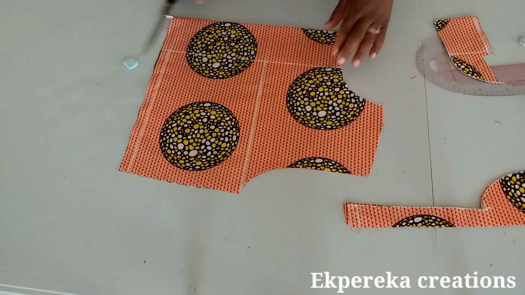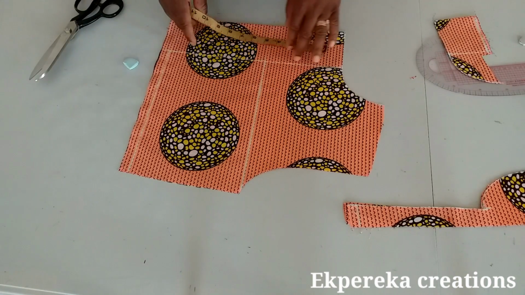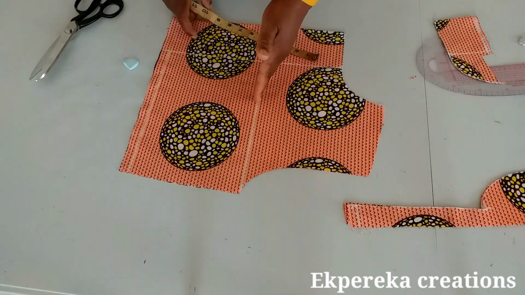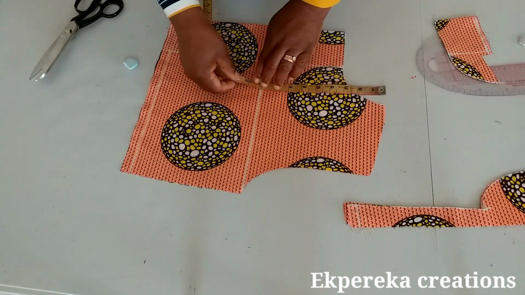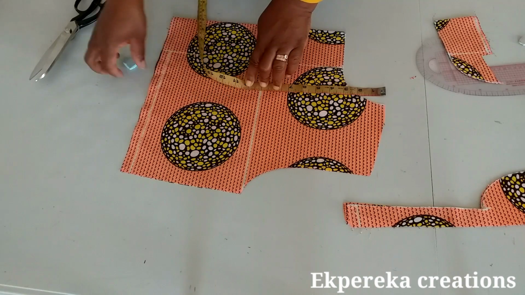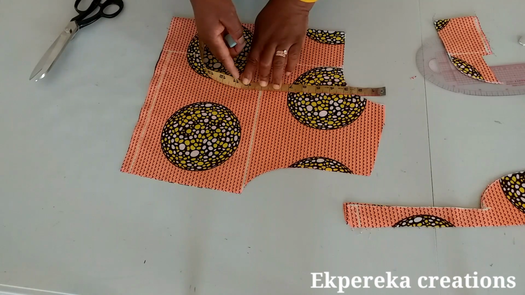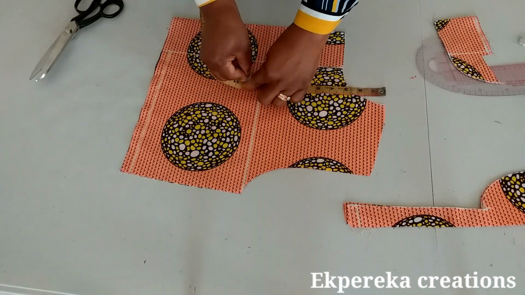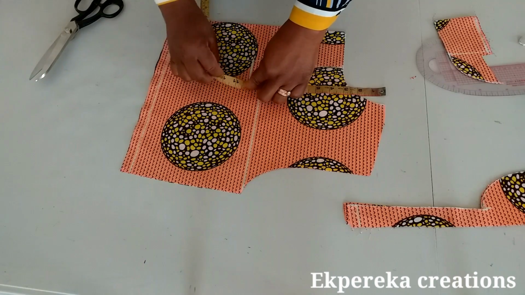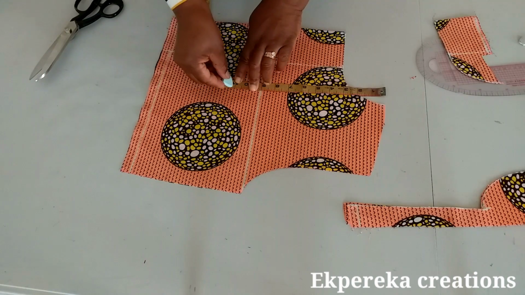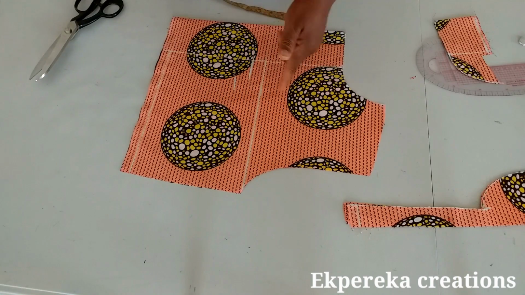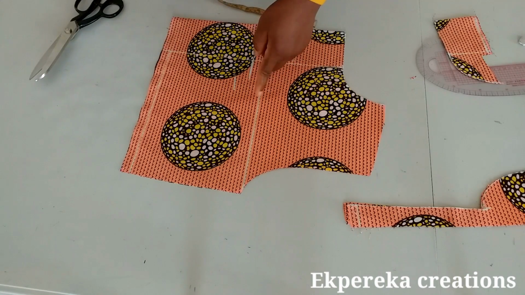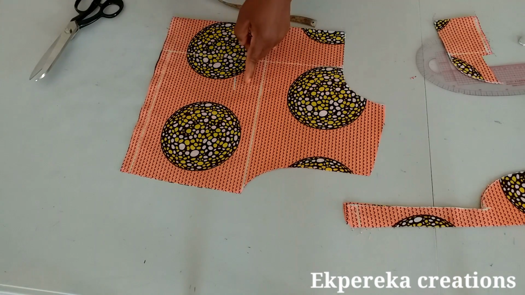This is for the front. I'll mark the dart. From shoulder to this line is 9 inches. From shoulder to this line is 10 inches.